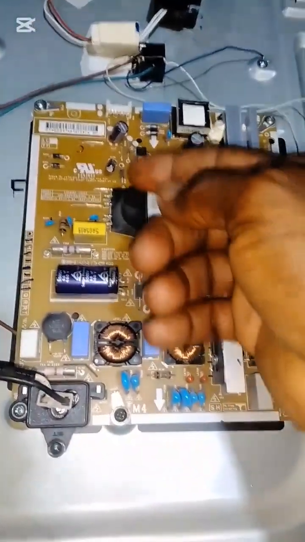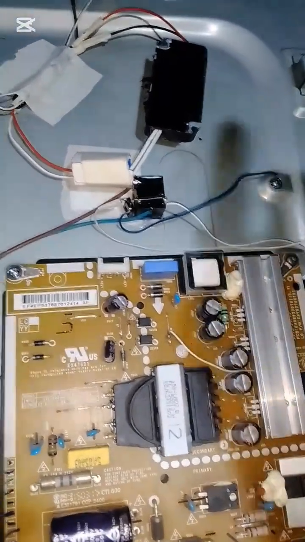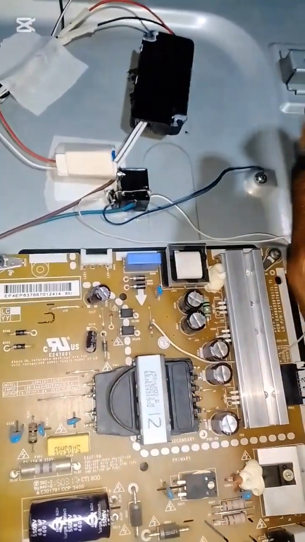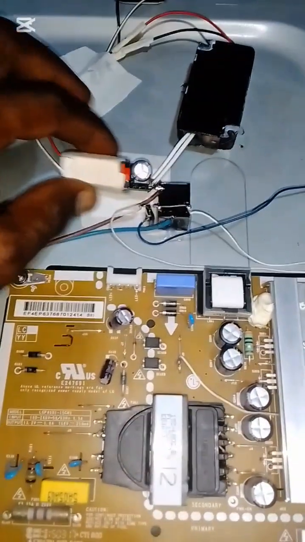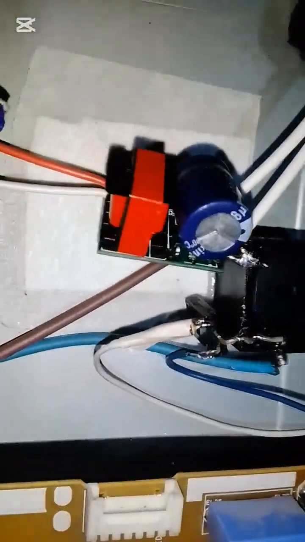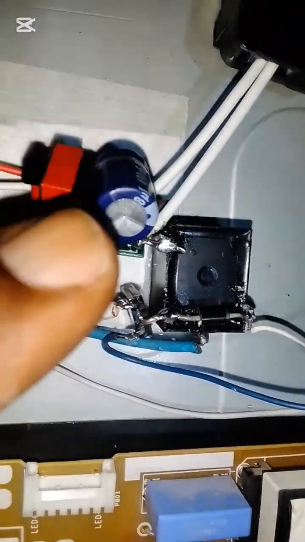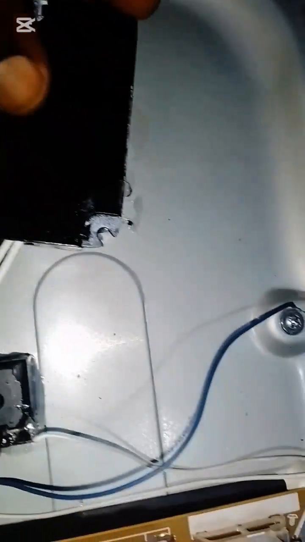So I have to install another module. I have to install an external inverter module. This is the inverter module, as you can see. These are different types of inverter module. And this one too is an inverter module.